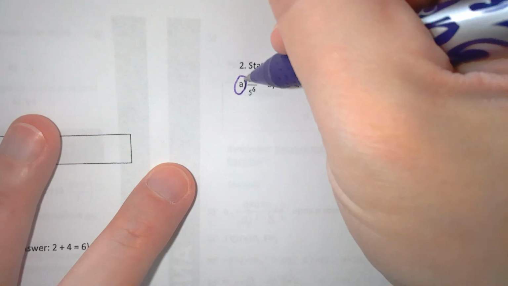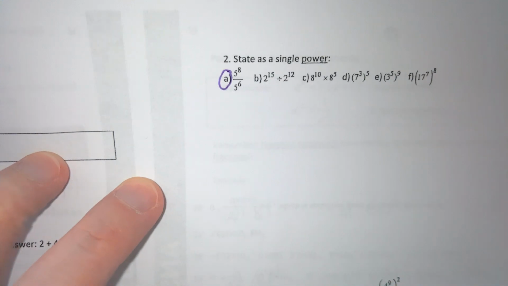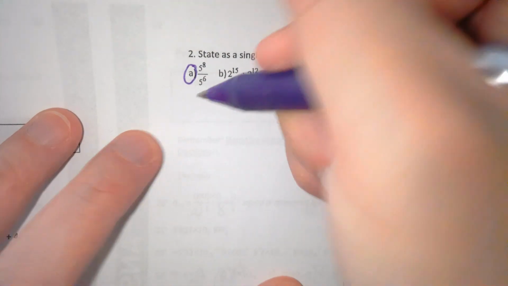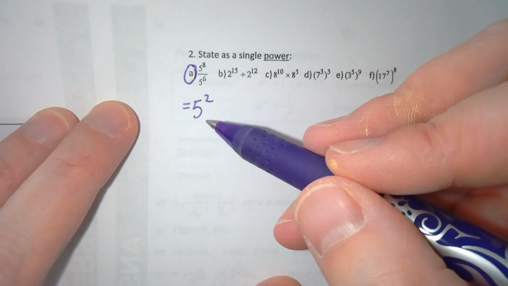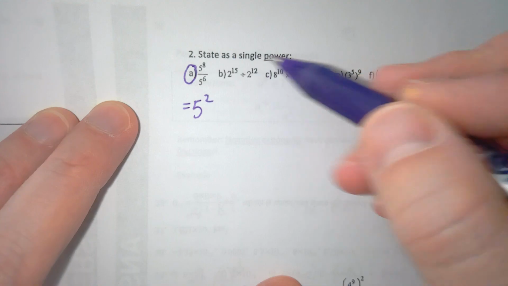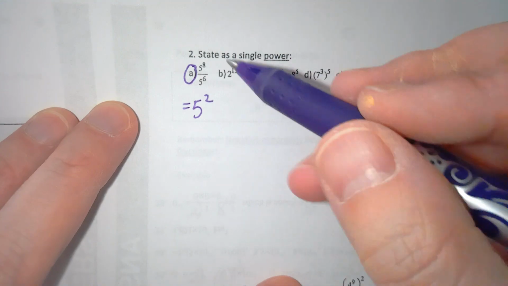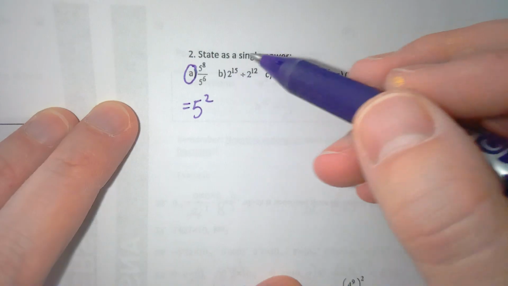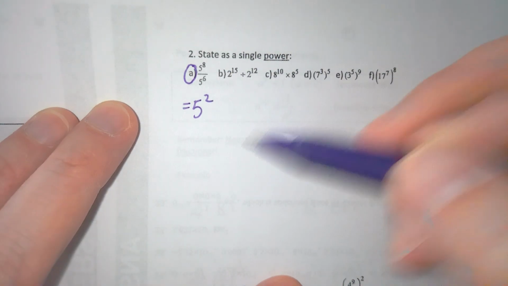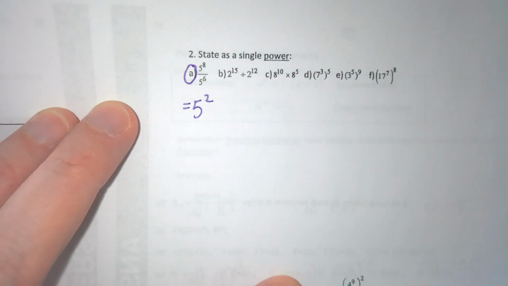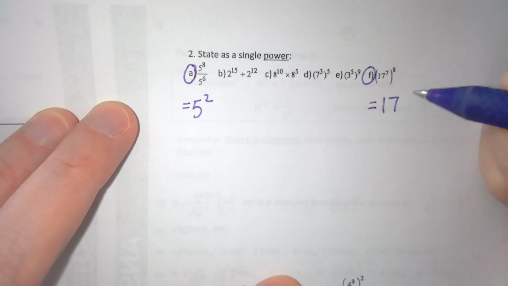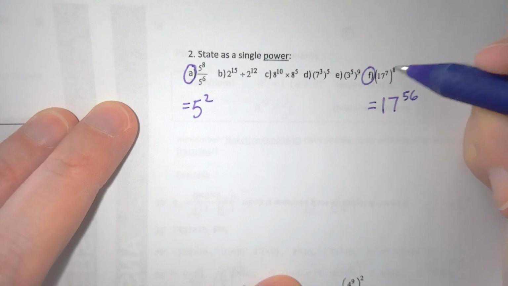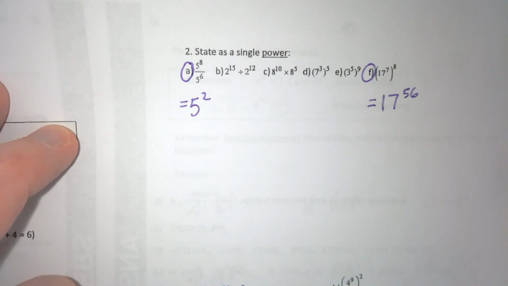What about this one? I'm dividing. Alvin? Yeah, just 5 to the power of 2. Do I have to write 25? No, because this says write as a single power. If the question says state as a single power, then evaluate. If it says evaluate, then you write 25. This one? Emmy? 17 to the power of 56. Yeah, that's it. Exponent raised to another exponent, you multiply, so you get 56.